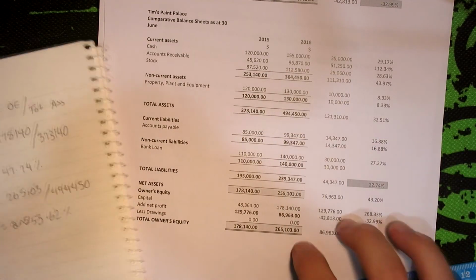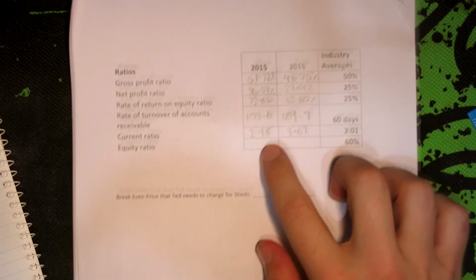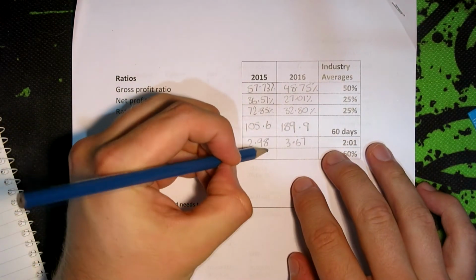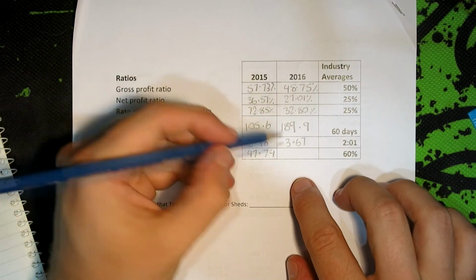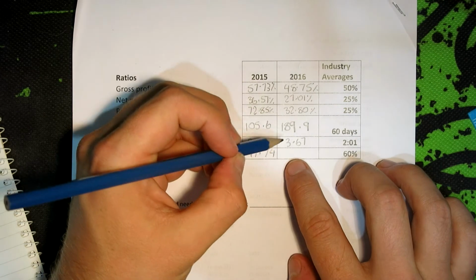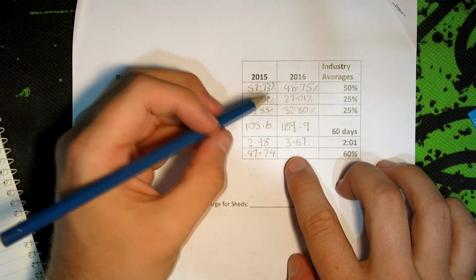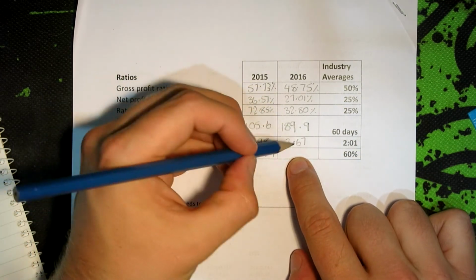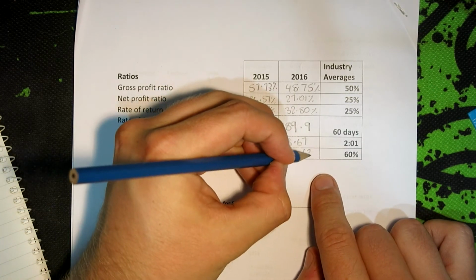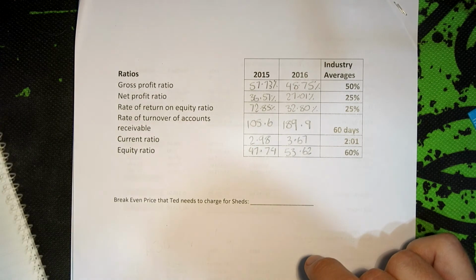So for every $1 of assets in 2015, 47.74% were funded by the owner, and for every $1 of assets in 2016, 53.62 cents were funded by the owner.